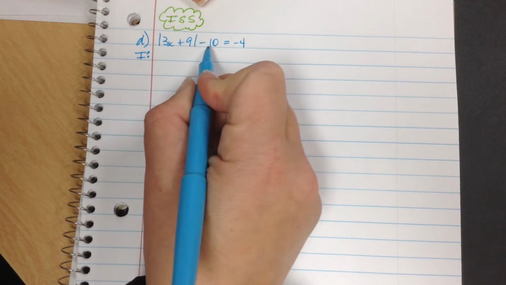Solving my second equation, we want to get x by itself. That means we need to move everything away from it. Getting rid of this 9, I'll subtract 9 from both sides. The 9's cancel. I have 3x equals negative 6 minus 9, negative 15. Dividing both sides by 3 so I can finally get x by itself. The 3's cancel. X equals negative 5.